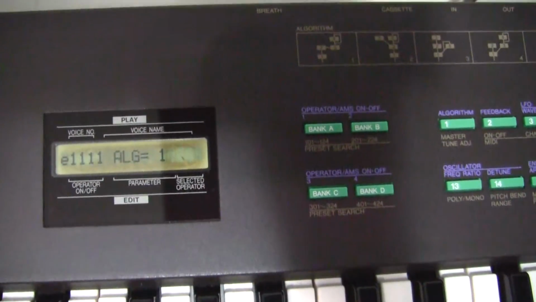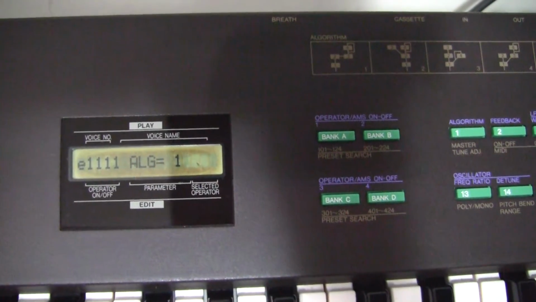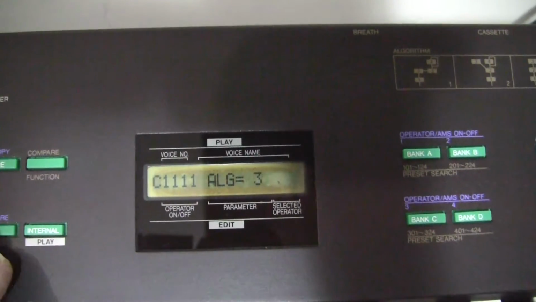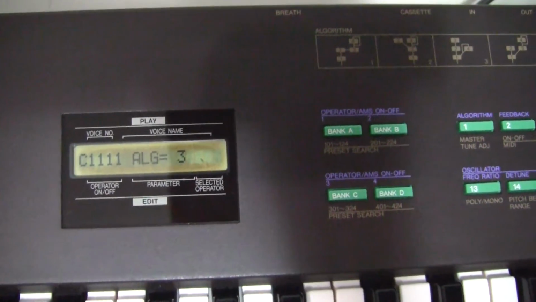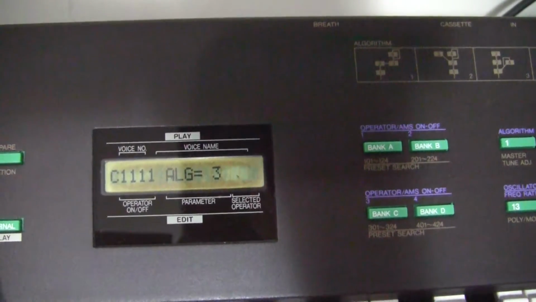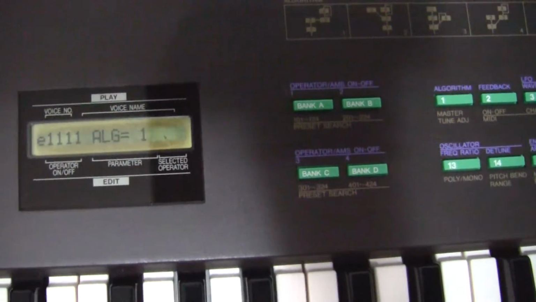If I press this, it goes back to a small e. Notice that when the big C is shown, I've got algorithm 3. And when I press the compare button and the little e is shown, I've got algorithm 1, because that's what I changed it to.